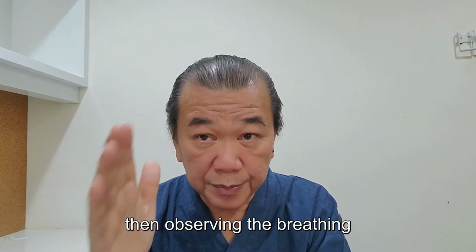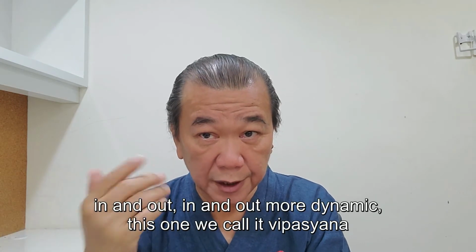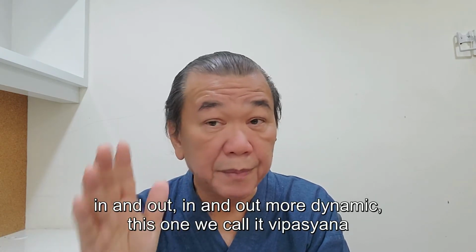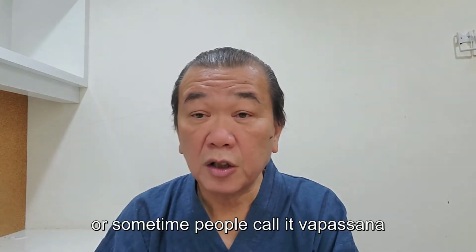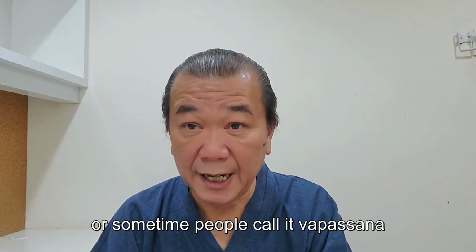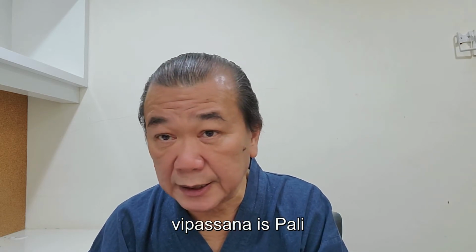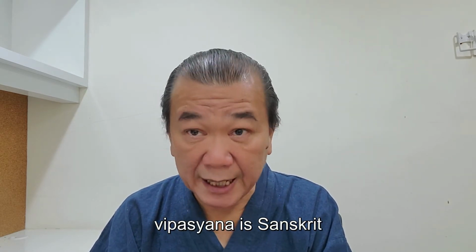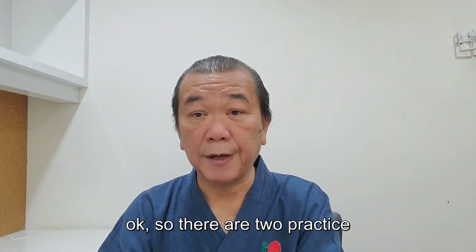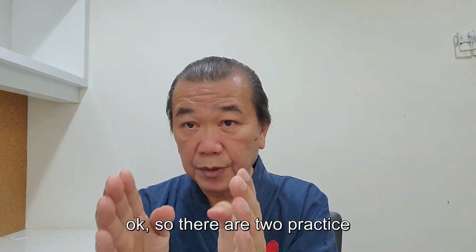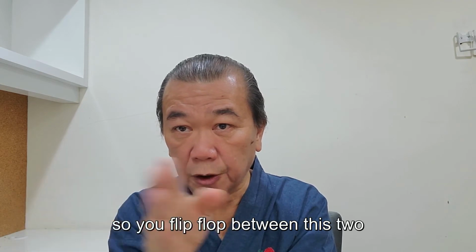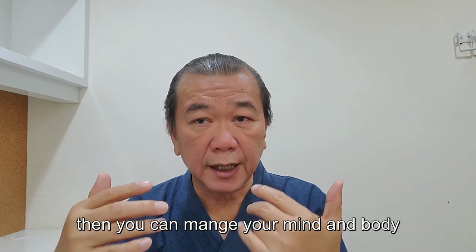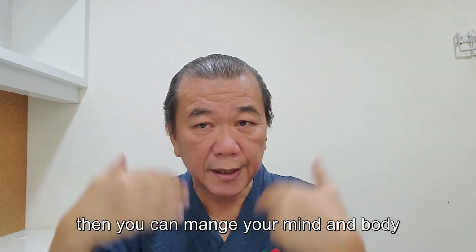Then observing the breathing in and out is more dynamic. This one we call vipassana, or sometimes people call it vipassana. That is, vipassana is Pali, vipassana is Sanskrit. Now, there are two practices: reverse counting, and observing the breathing. So you flip-flop between these two, then you can manage your mind and body.